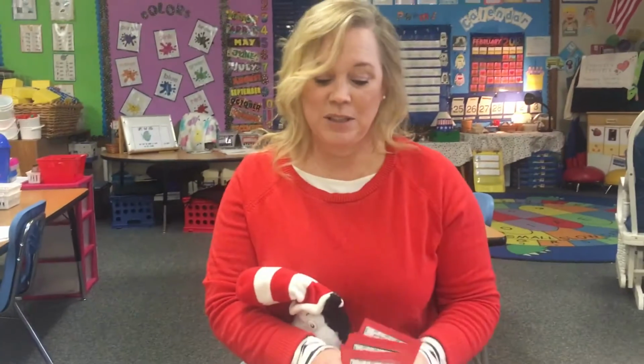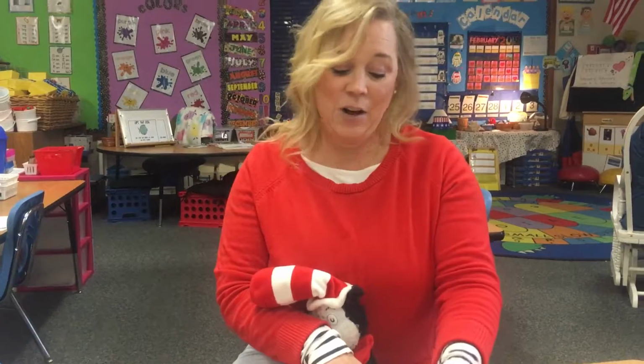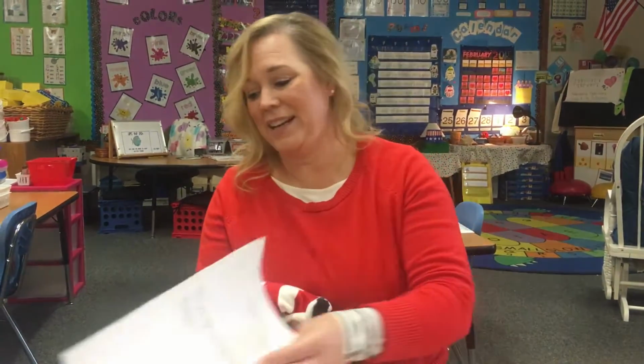And that's all you have to do today. Just see if you can show me how many ones, how many tens for the Cat in the Hat does math. That was our first activity.